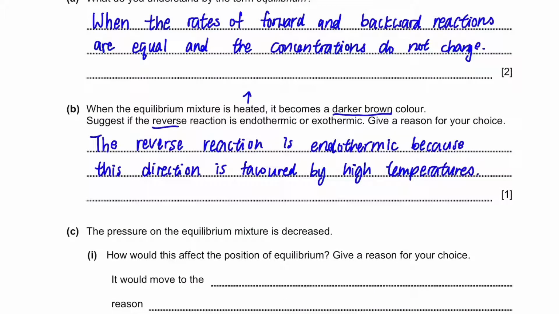the reverse reaction is endothermic because this direction is favored by high temperatures. The phrase favored by high temperatures is used to stand for an explanation that whenever the temperature is increased, this direction will occur most of the time to decrease the temperature back.